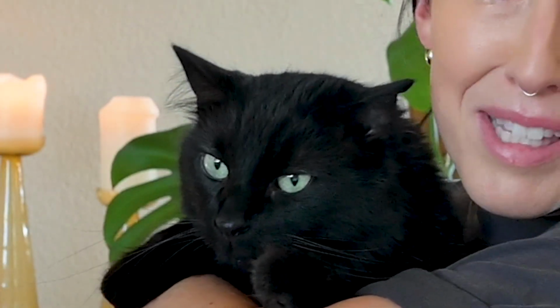If you're new, this is Leo. He is the cutest little cat. He's been sleeping all day on his hammock, so he's ready for the night.